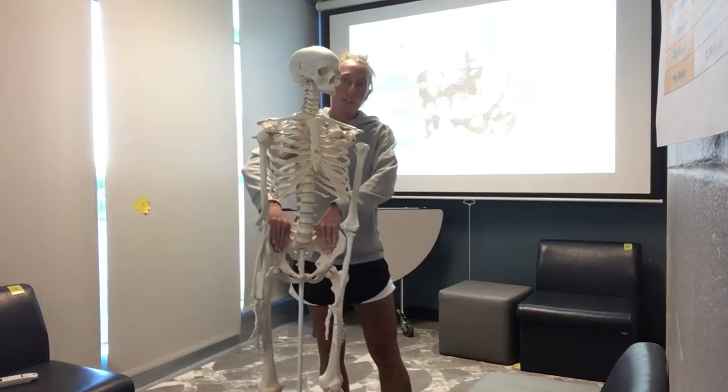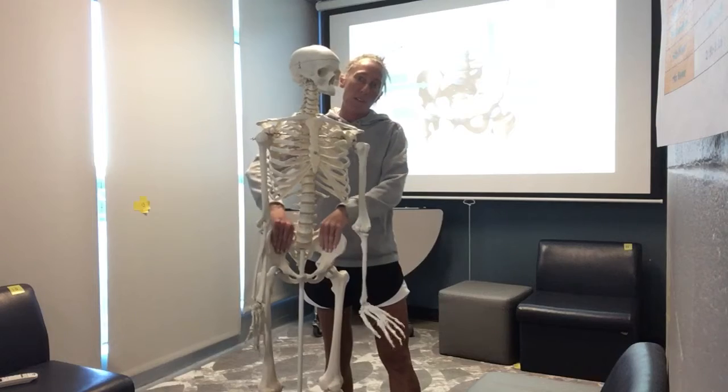24, these are the Mickey Mouse ear shaped bones. They're regular shaped, they're kind of flat here.